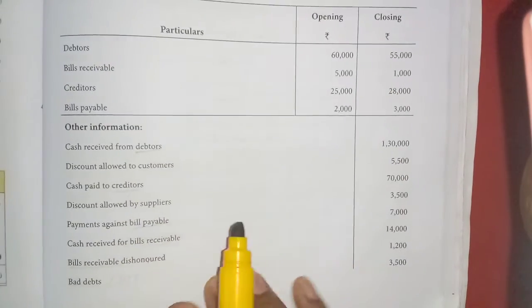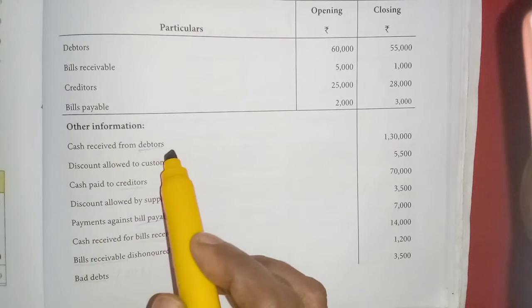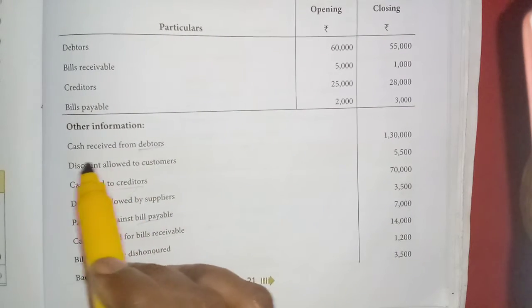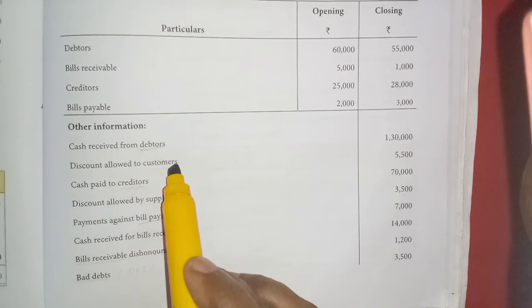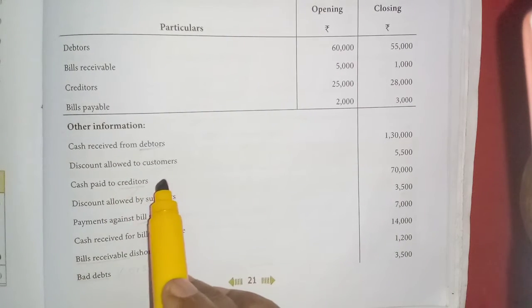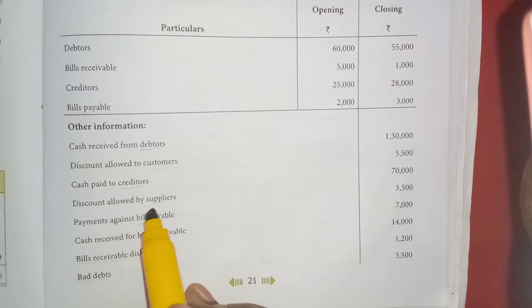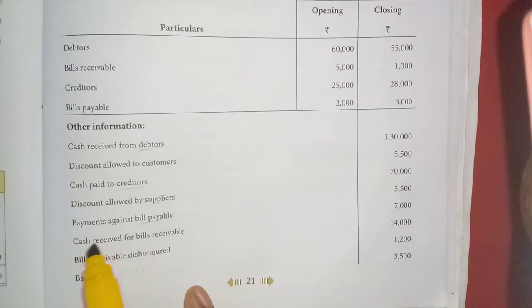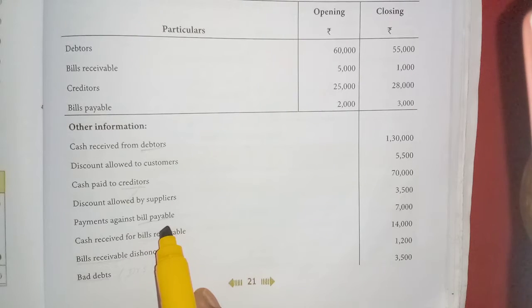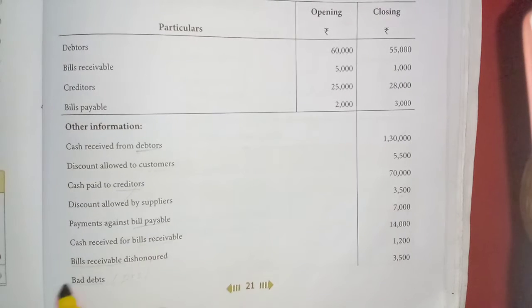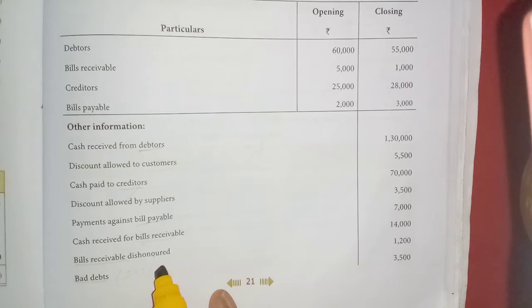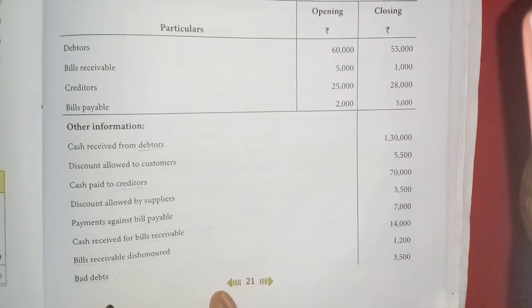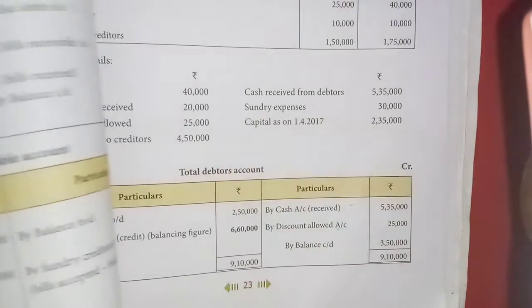Then the other information: cash received from debtors, related to the debtors account. Then discount allowed to customers, this is also related to the debtors account. Then cash paid to creditors, and discount allowed by suppliers, creditors account. Payments against bills payable, this is the bills payable account. Cash received for bills receivable, bills receivable account. Bills receivable dishonored, bills receivable account and the debtors account. Then bad debts, only the debtors account.